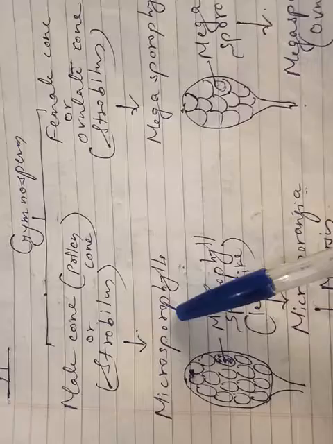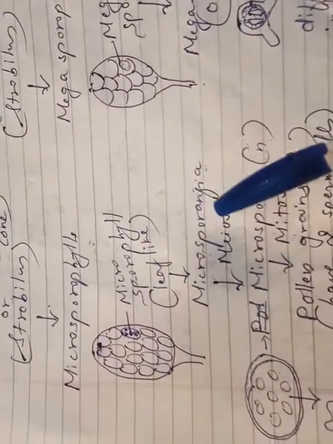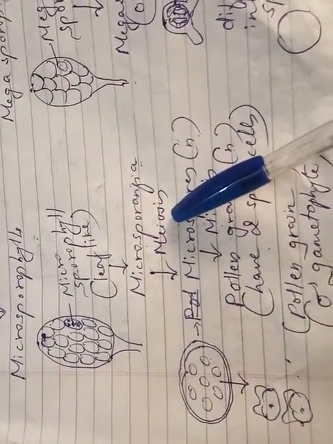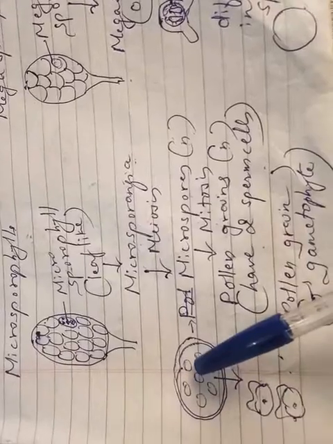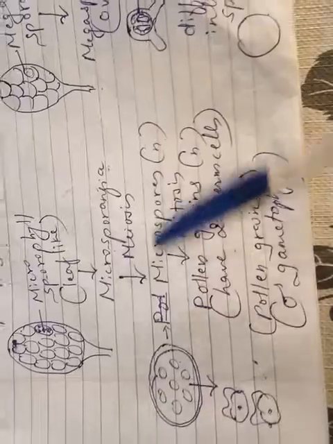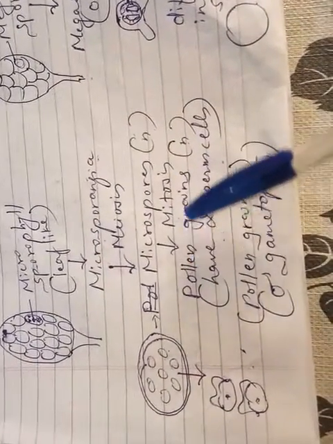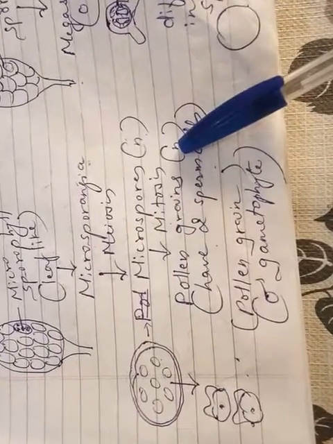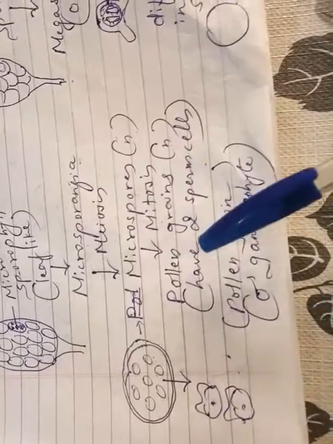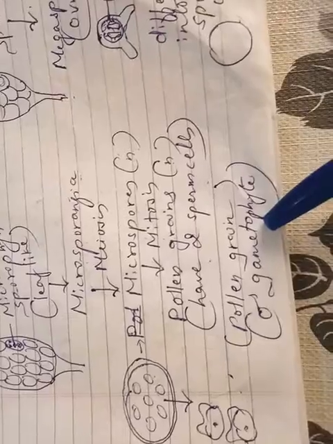The male cone has microsporophylls, and the microsporophylls have microsporangia. The cells of the microsporangia undergo meiosis, giving rise to microspores, which are haploid. These microspores undergo mitosis, giving rise to pollen grains, which are haploid and have 2 sperm cells. The pollen grain is called the male gametophyte.